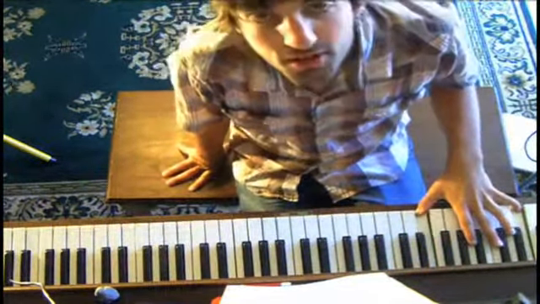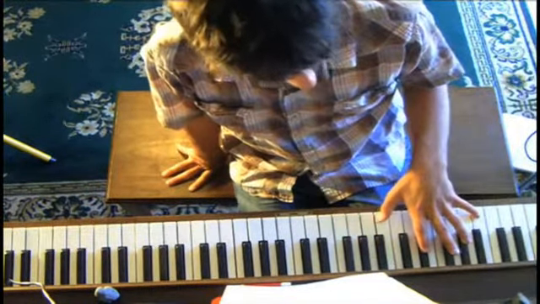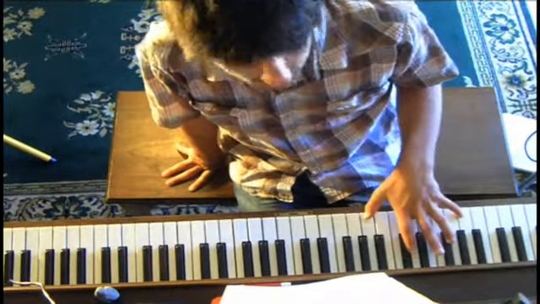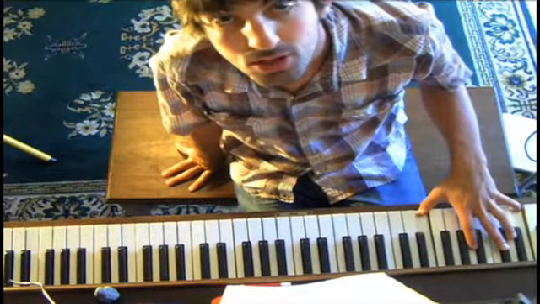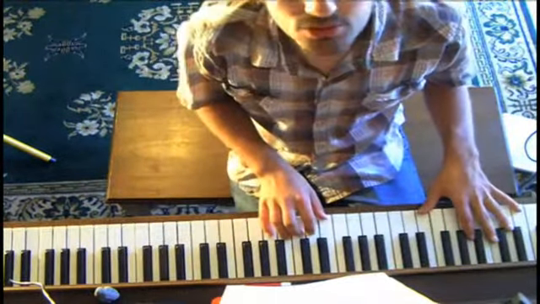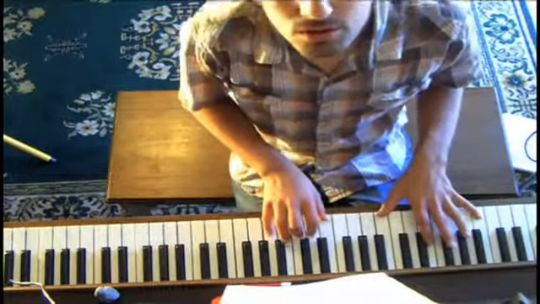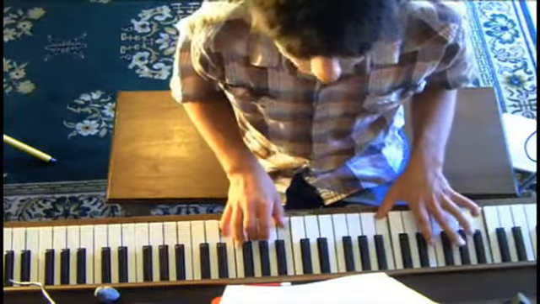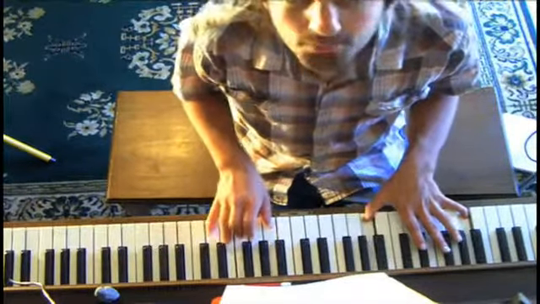So if I do the exact same thing I just did, we're going to do C, F, G, back down to C. If we do that with the triad, 2, 3, 4. 2, 3, 4. Now up to G, back down to C.